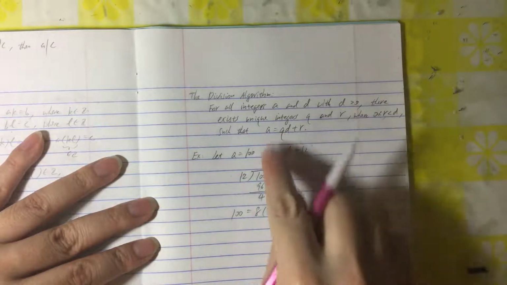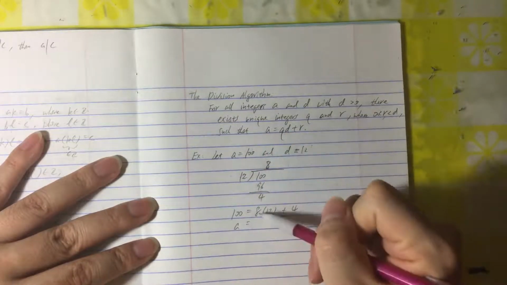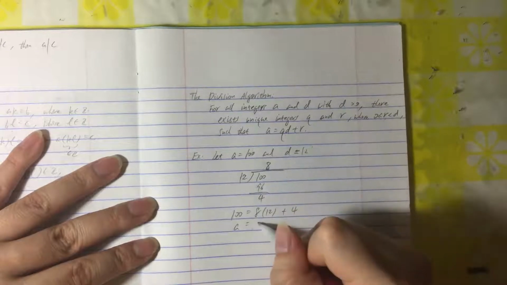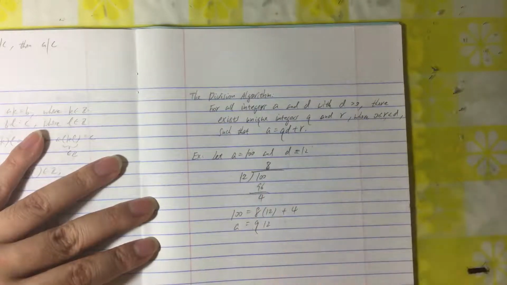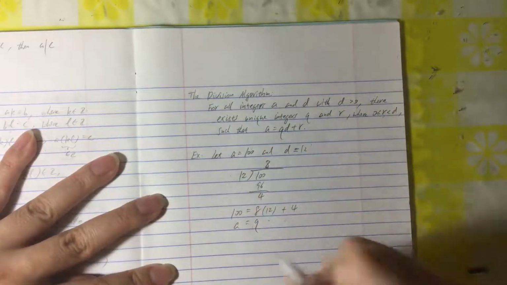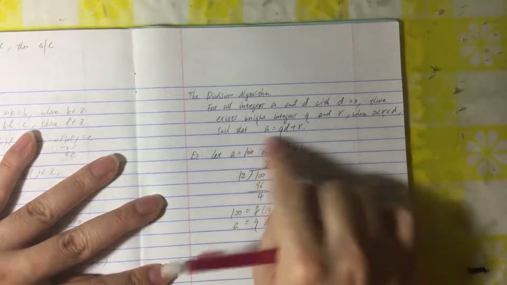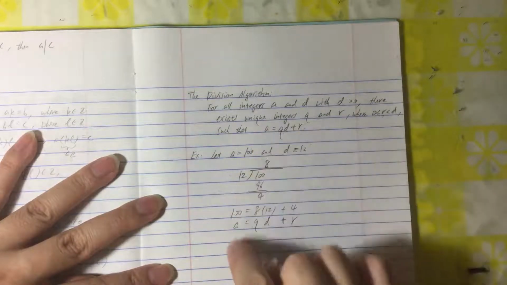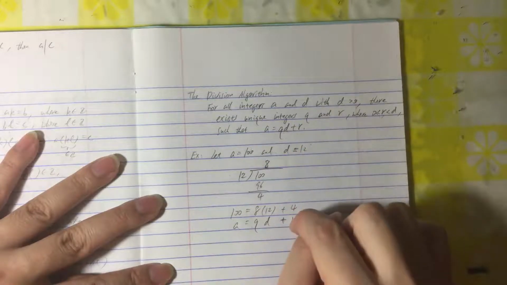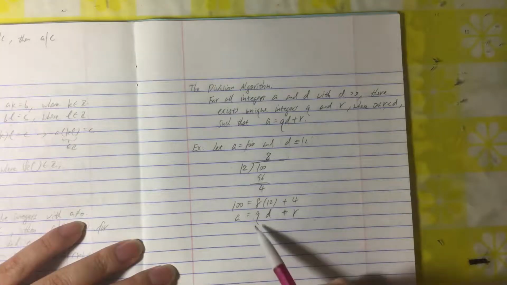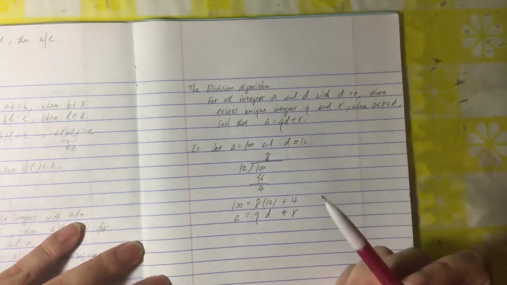By matching the format here, we can see that 100 is A, the number 8 is Q, 12 is D, and the number 4 is R. So that's how we find Q and R based on the given A and D.